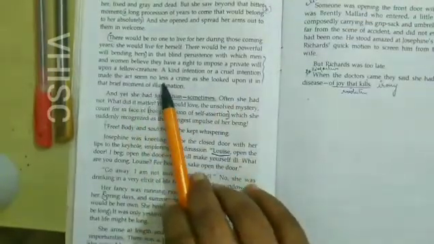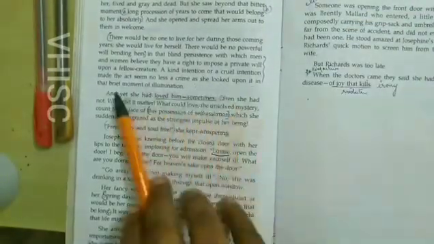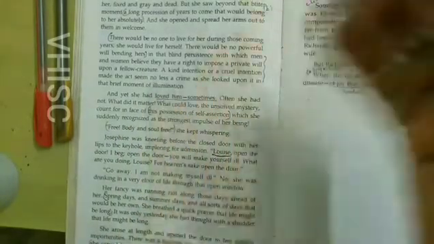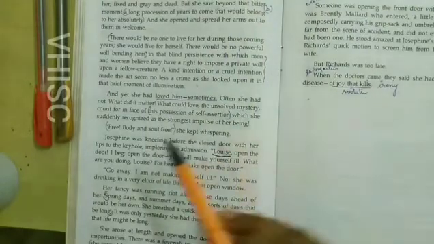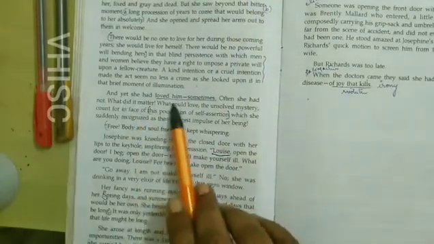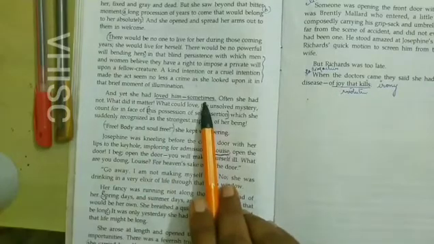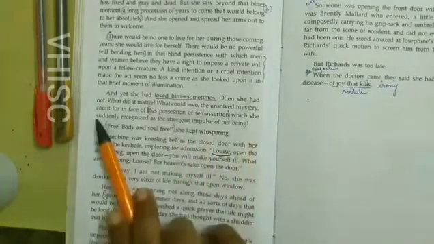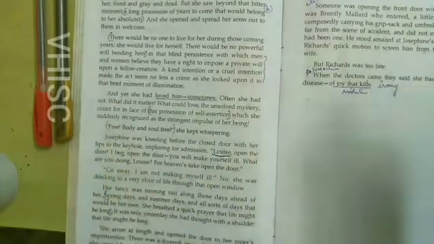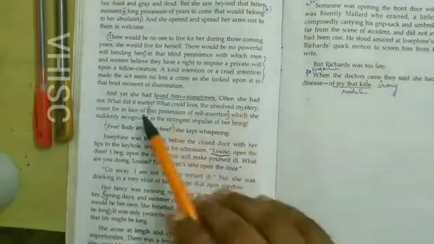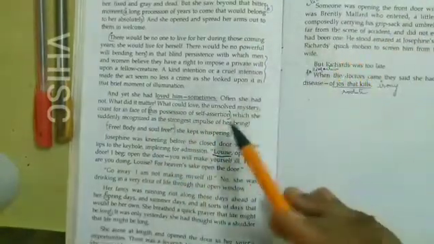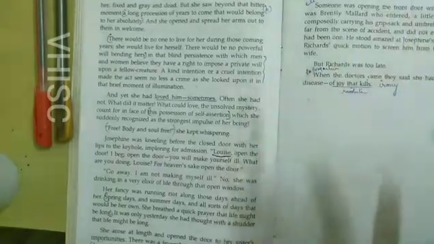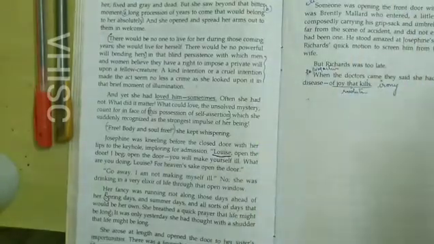Made the act seem no less a crime as she looked upon it in that brief moment of illumination. What was illumination? That she was going to have a free life of her own. And yet, she had loved him. Sometimes, not always, sometimes. Often, she had not. Often, she did not love him all the time. What did it matter? What could love, the unsolved mystery? Oh, there lies one point. Mrs. Mallard has never fallen in love, not even with the husband.